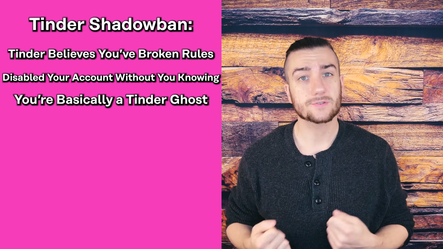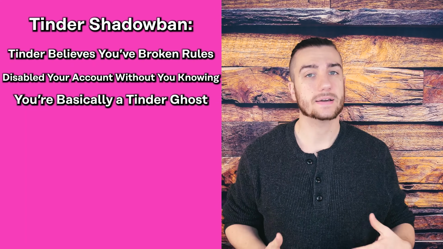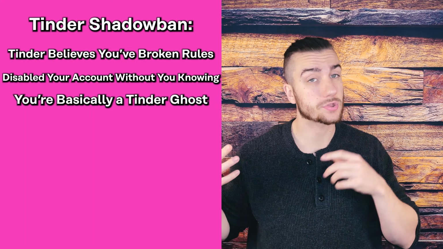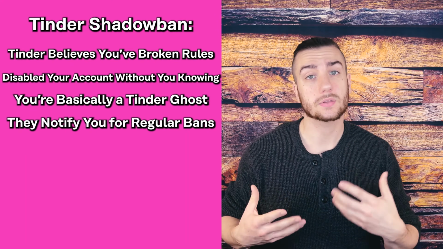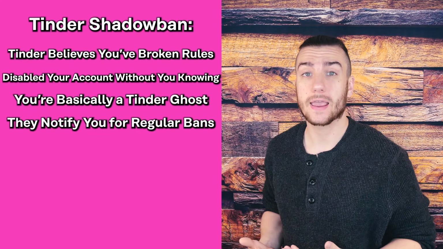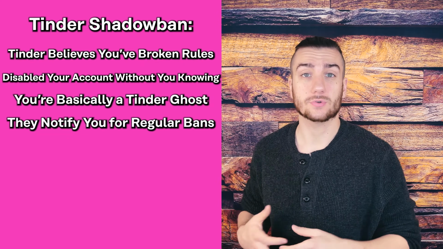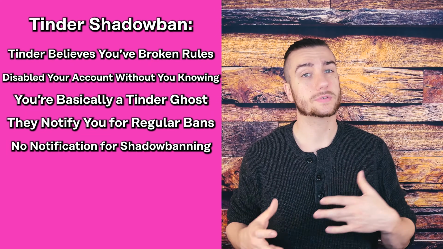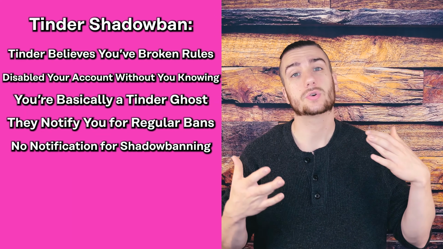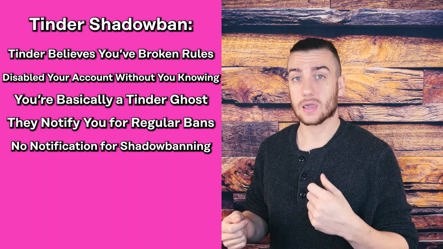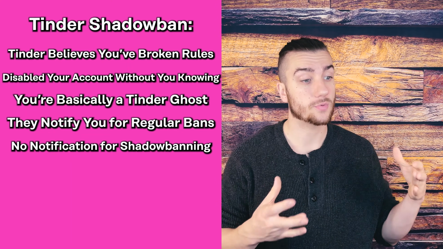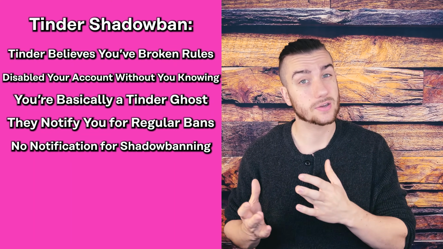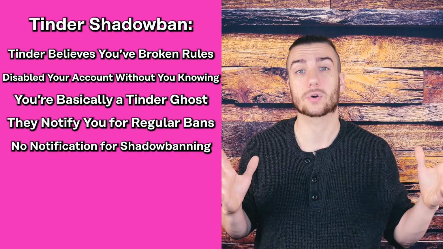So disobeying Tinder's guidelines will cause you to be banned in 1 or 2 ways. There's just the regular ban where they notify you. They might not tell you why they're banning you, but they've completely banned you. And shadow banning is what they do typically with people who have broken the rules multiple times. And so they shadow ban them so that they continue using that shadow banned account rather than making a new one, and they eventually give up and walk away from the app.